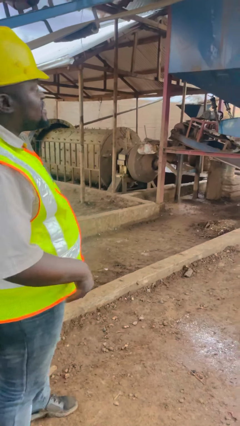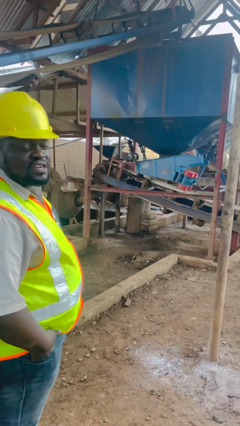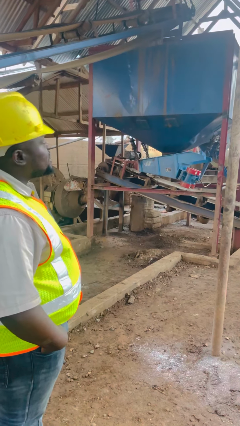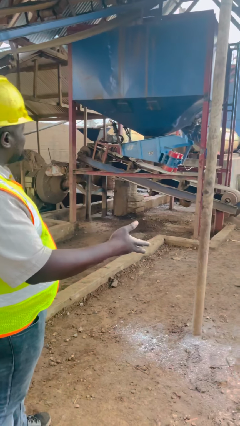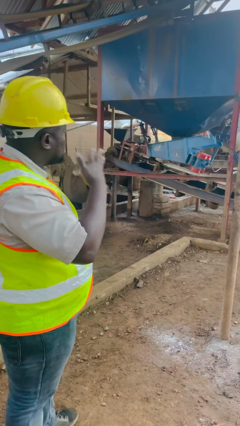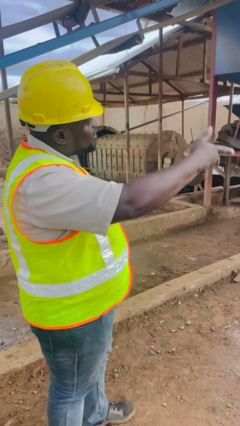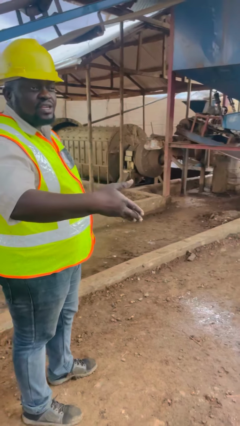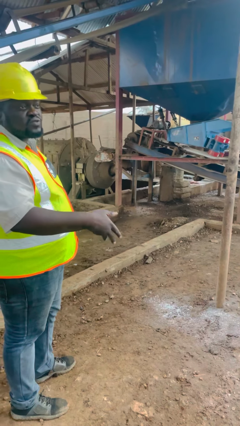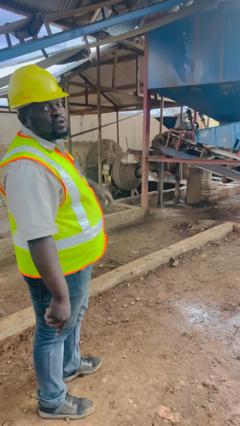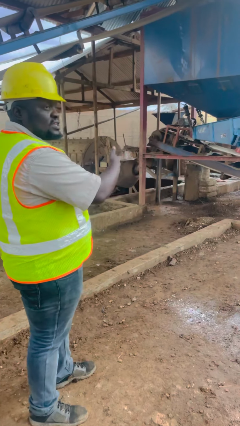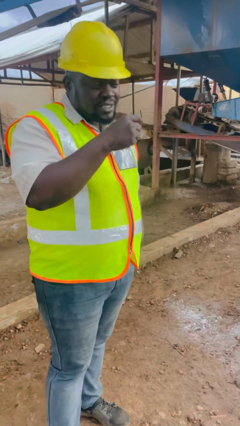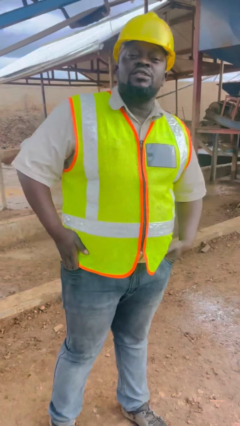Just under the bin there is your vibrating feeder. Vibrating feeder uses vibrating motors, synchronous vibrating motors, which vibrate and make the ore vibrate as it comes from the bin. The frequencies which you set there ensure that you determine the amount of tonnage which you want going into your belt. From the belt, the ore goes into the mill. But today we said we're ending before the milling section.